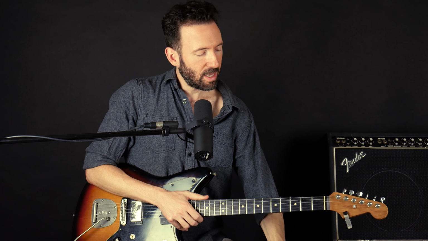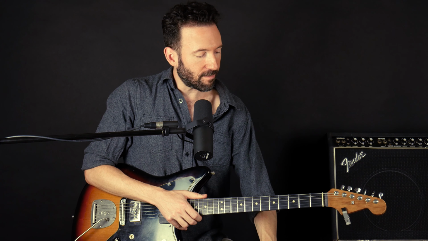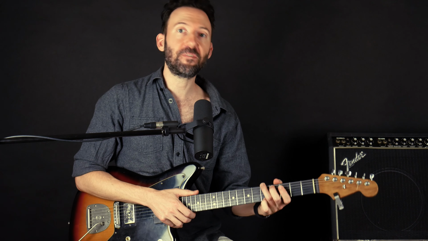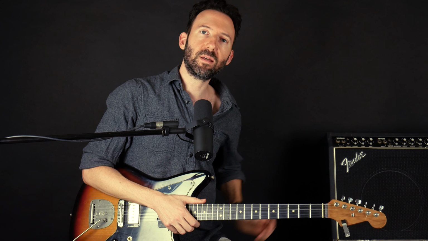So for instance, if I play 1, 4, 5 in the key of G, that's G, C, D. If I put a capo on the 2nd fret, that's actually now A, D, E. But with the capo on, it feels like G, C, D, but it actually sounds like A, D, E. Put that in your back pocket and don't worry about it yet. Let's first just learn how to play G, C, D, E minor, 1, 4, 5, and 6 in the key of G. Day 1 guitar lesson.